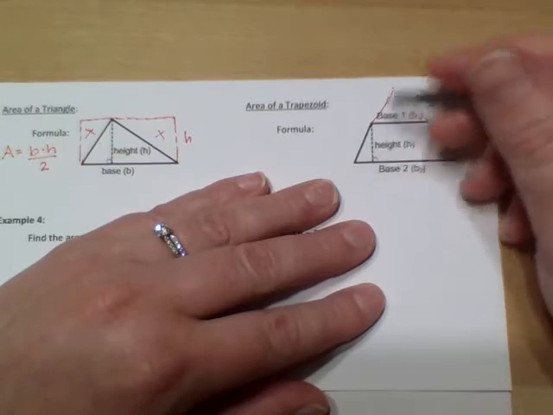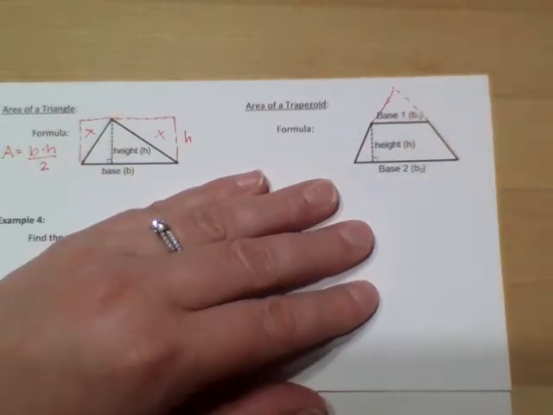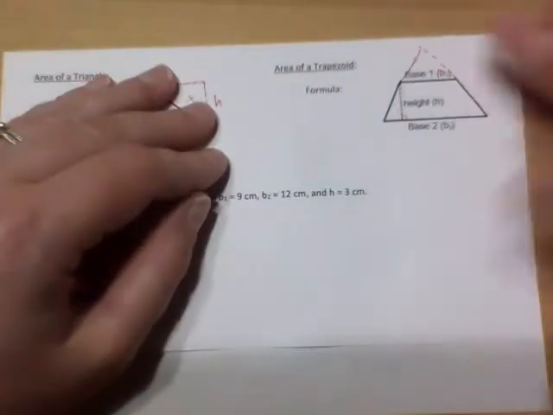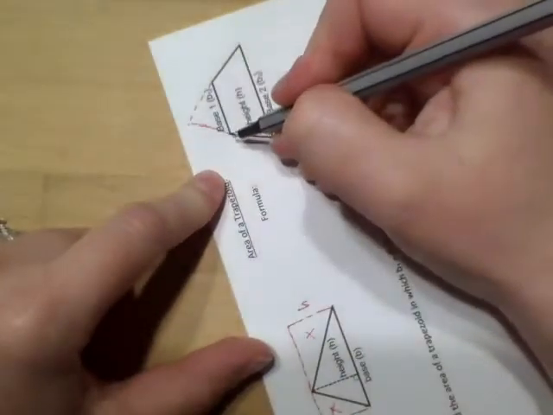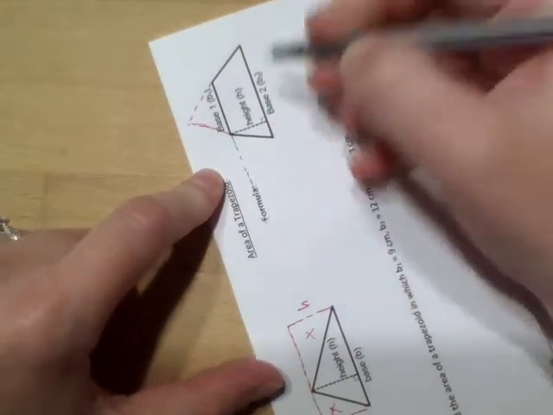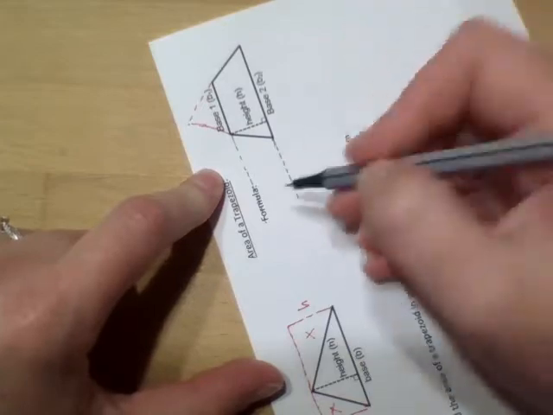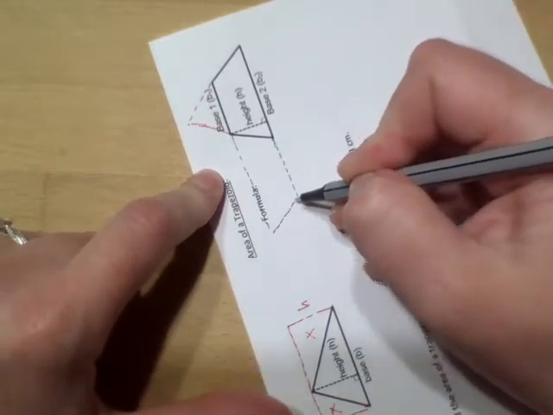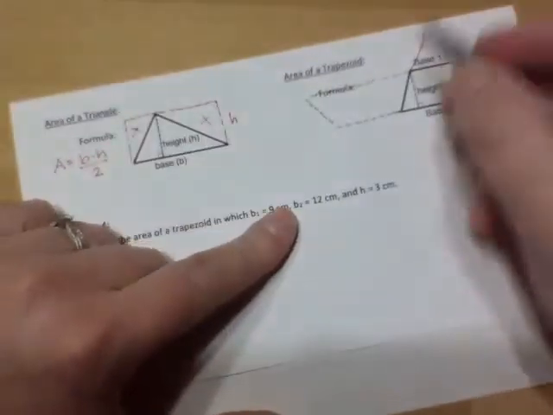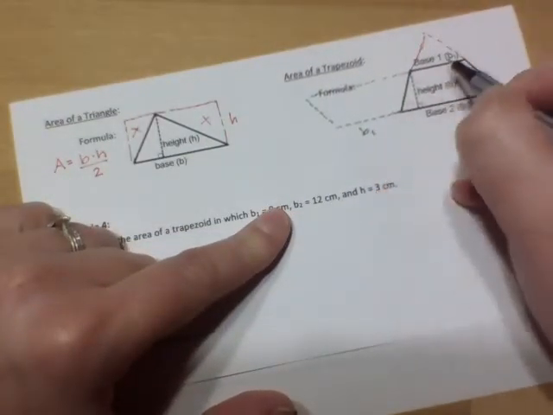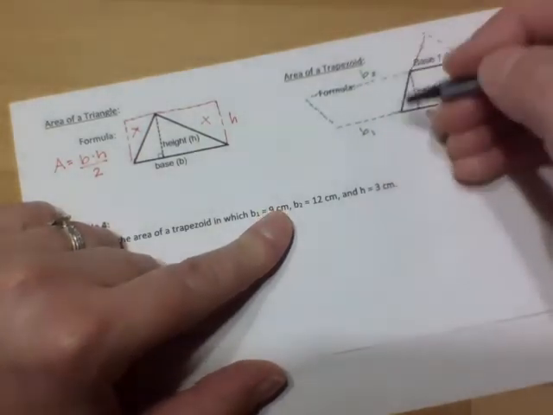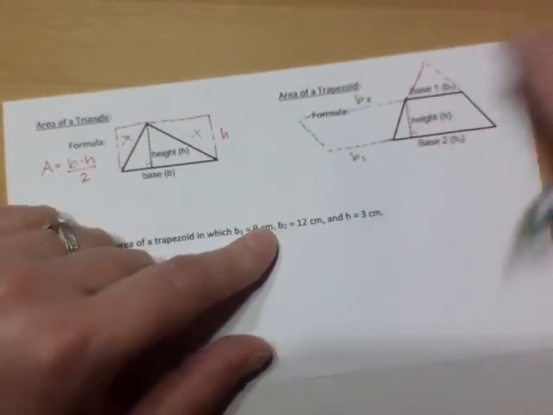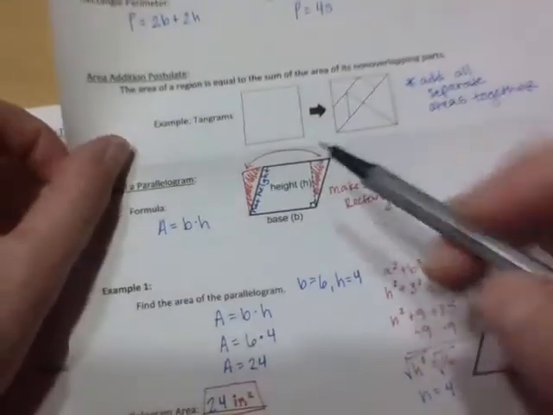It's actually easier, other than looking at it as a triangle, if you look at it as, this is going to be hard to draw on top of here, an extra trapezoid. So if we think of this as an extra trapezoid, this is base 1 now, this piece over here. This is base 2 up here. And again, we still have this height. And remember that in a parallelogram, the base times the height is going to be the area.